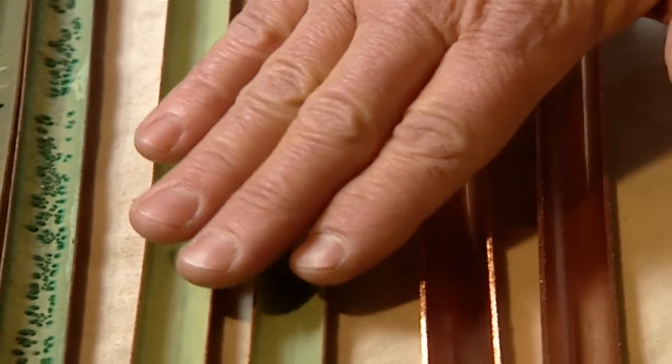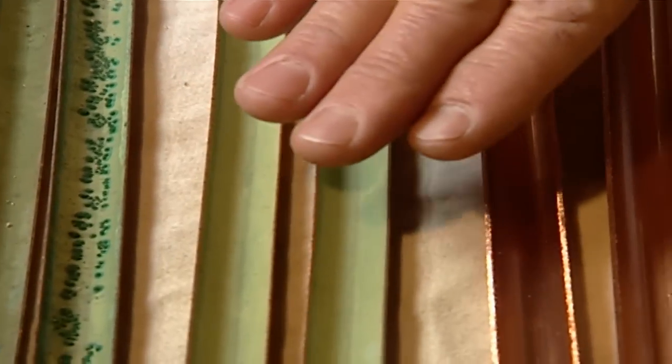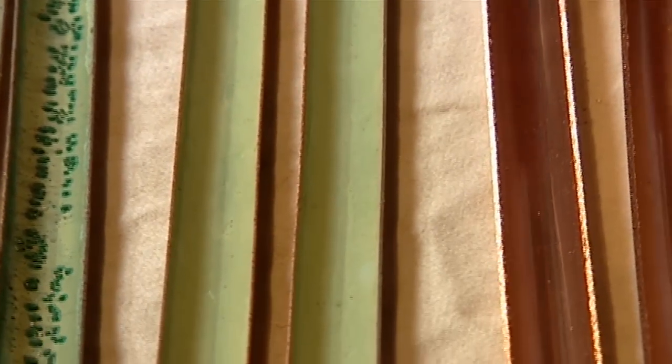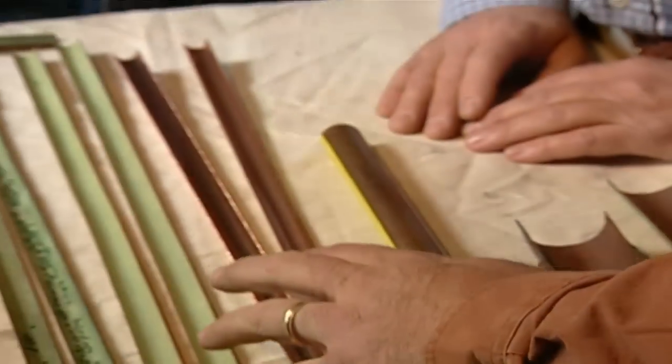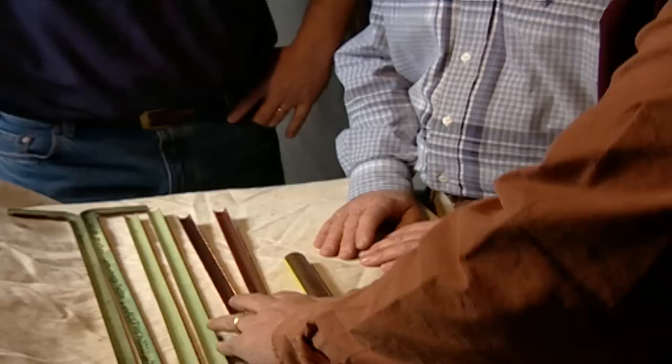And we have to have a very uniform protective film on the inside of the copper pipe to protect against corrosion. So this is what the pipe is supposed to look like. That's right. So this film, what could damage this film and cause the corrosion?